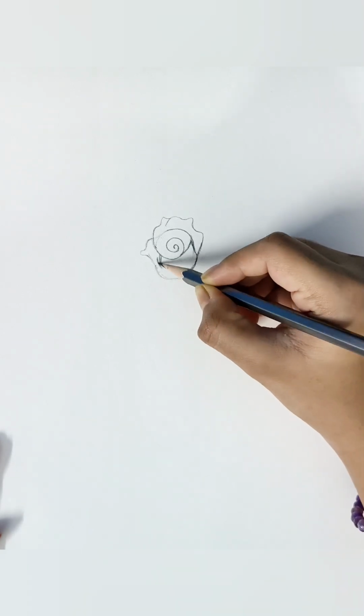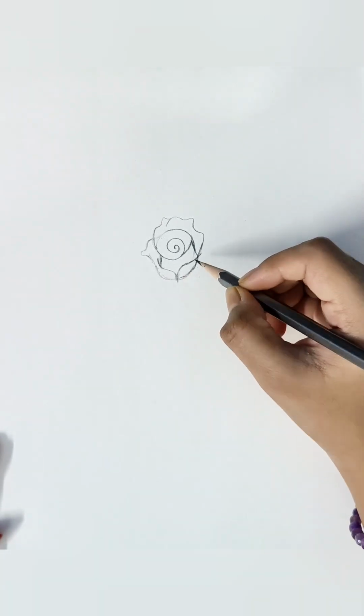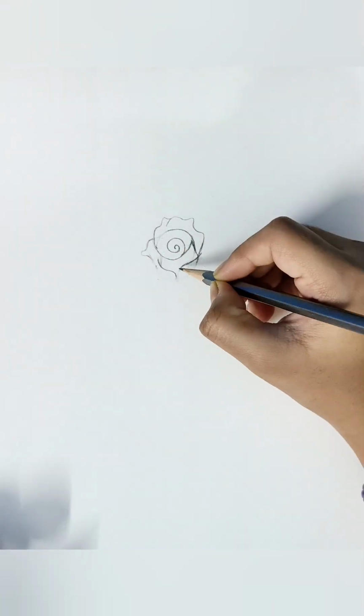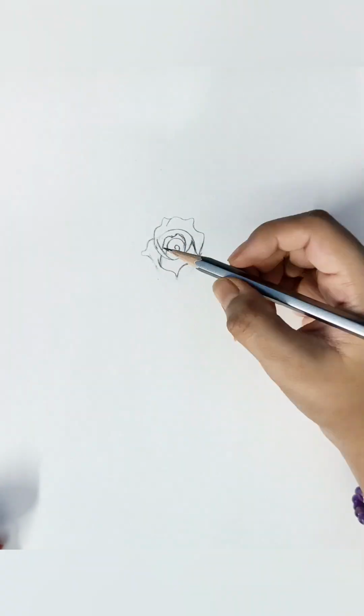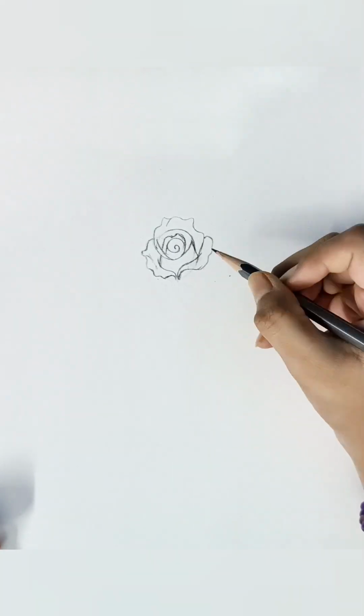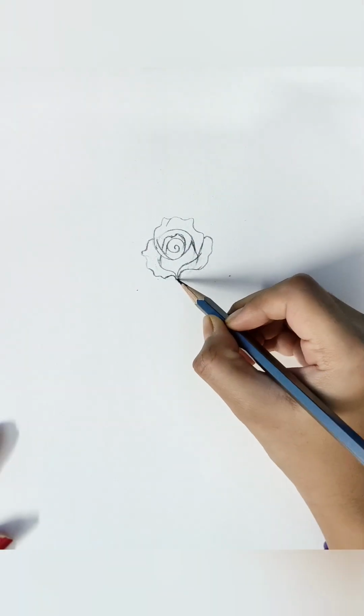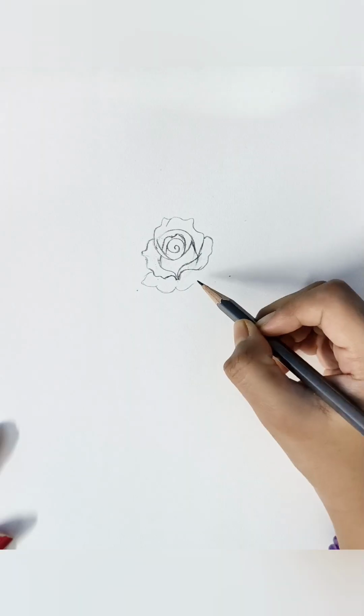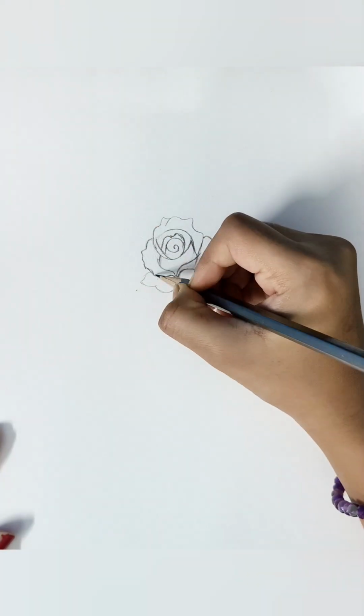First, we start with the outline. Begin by drawing a small spiral in the center. This will be the core of the rose. From the spiral, slowly start building the petals, and you can add the inner petals first, then gradually move to the middle layers. Remember that roses have multiple layers of petals, so observe carefully the curves and keep adding them step by step.